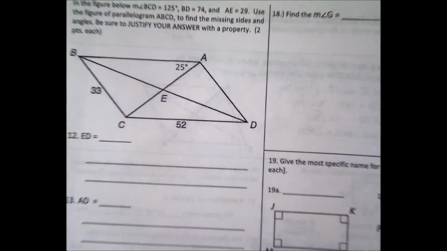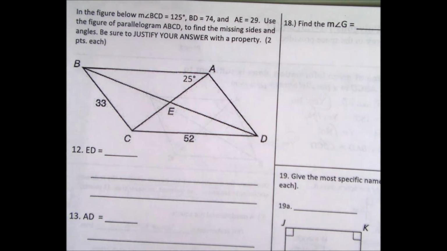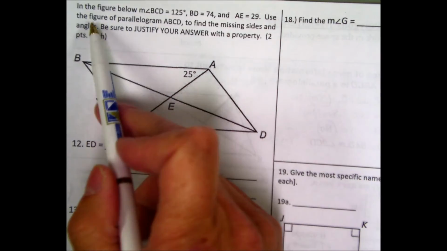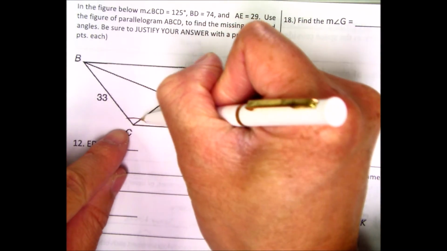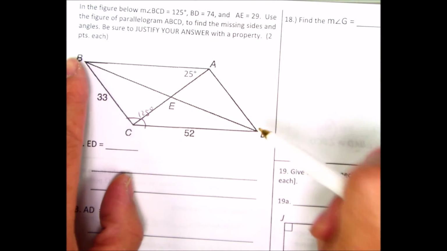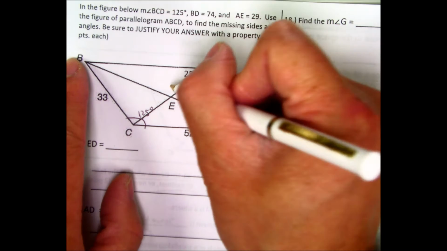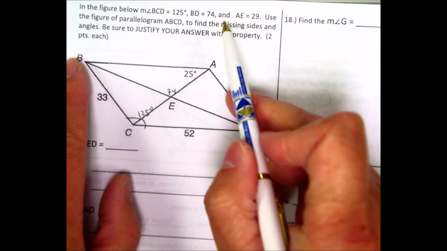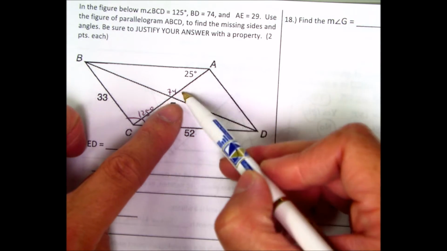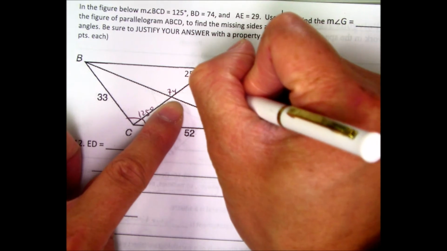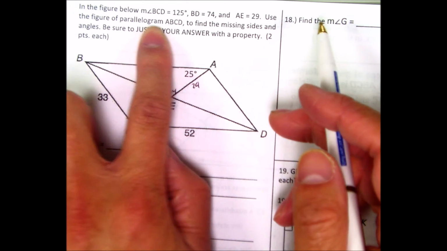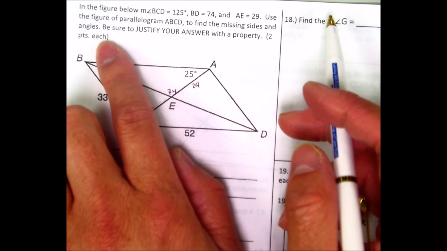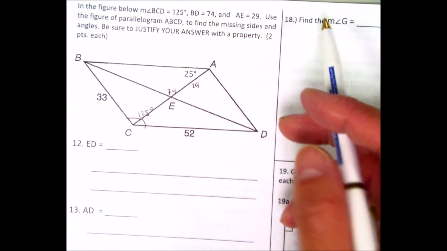I have a parallelogram. In the figure below, the measure of angle BCD, so this whole angle here, is 125 degrees. BD, so the diagonal, is 74. I'm going to write that in the middle. AE, only this part, is 29. Use the figure of the parallelogram ABCD to find the missing sides and angles. Be sure to justify your answer with the property.